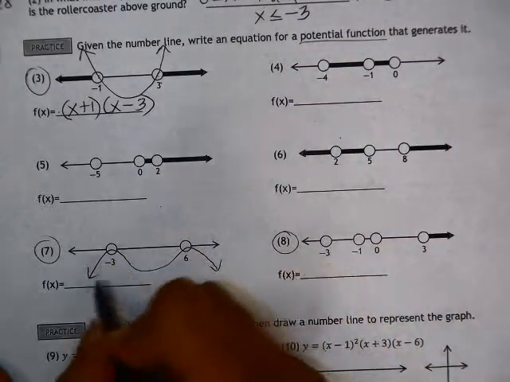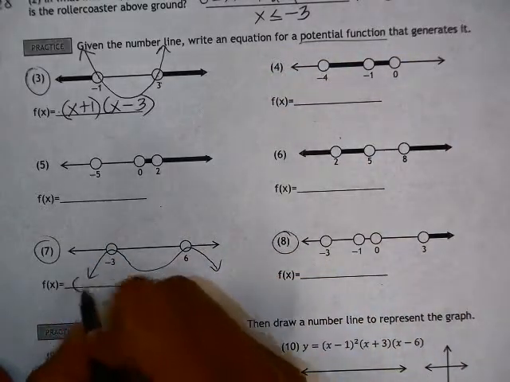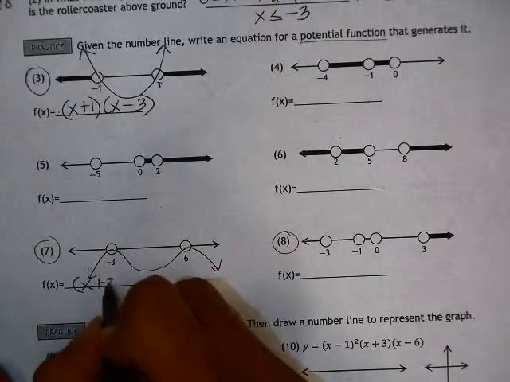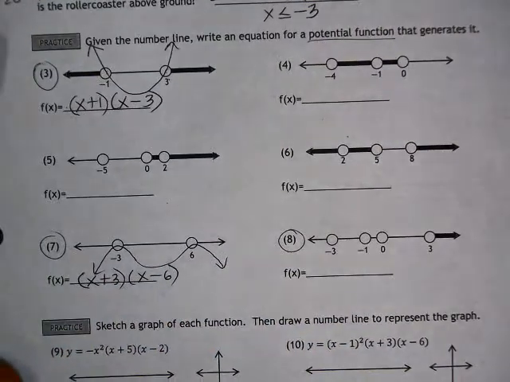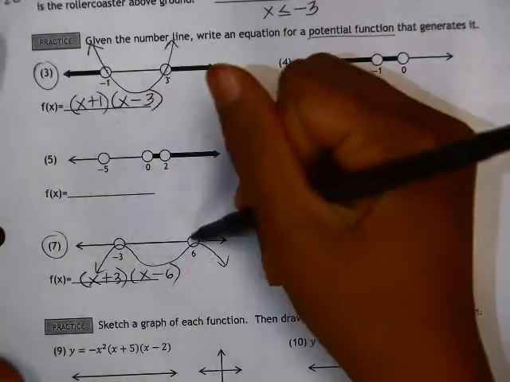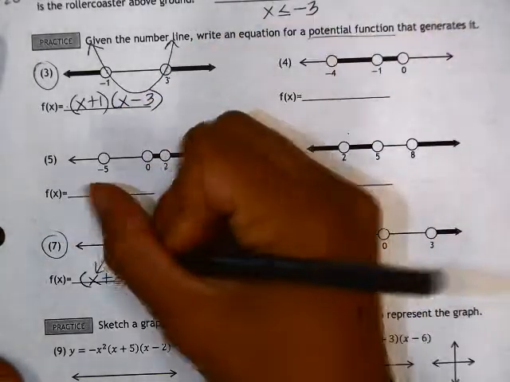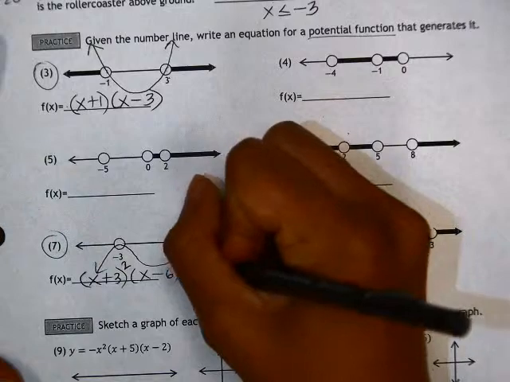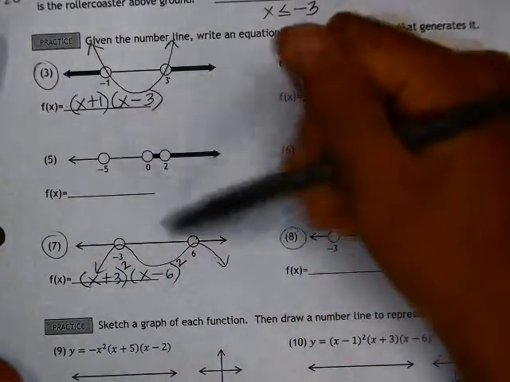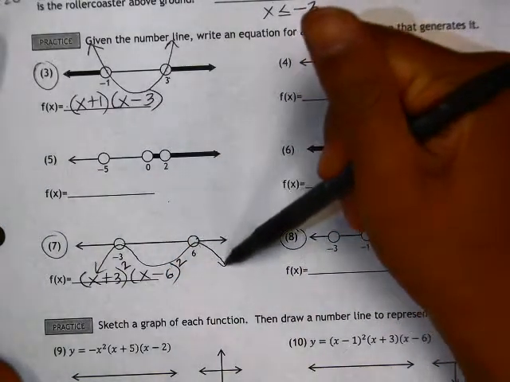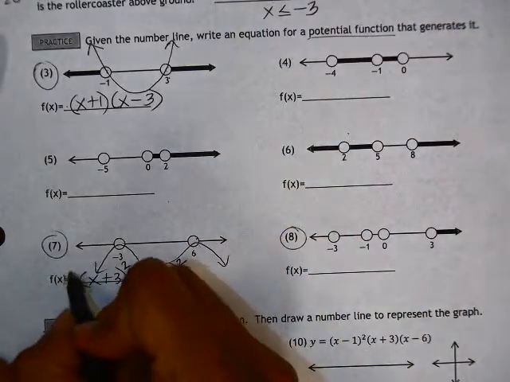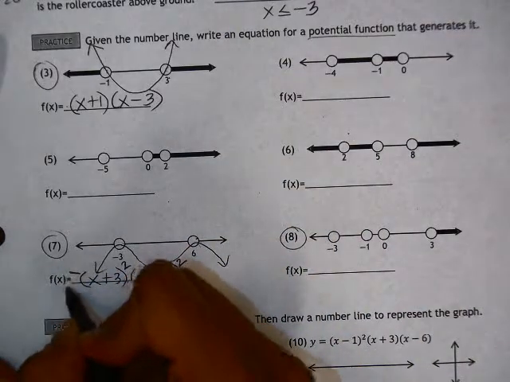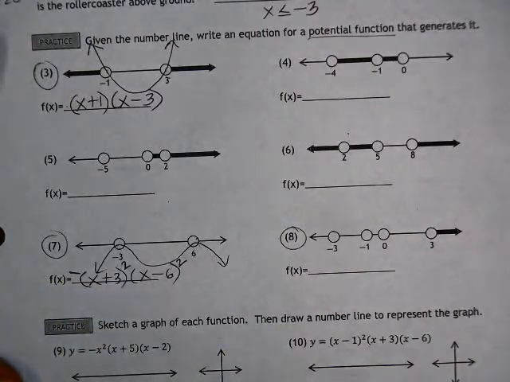So my roots at -3 and 6 would produce factors of x plus 3 and x minus 6. Looking at the behavior, there is a bounce at both of these roots, so I know that both of these factors are squared. And lastly, my end behavior here is negative, so I know that the coefficient in front should be a negative. We don't know exactly what it is, but it's a negative number.